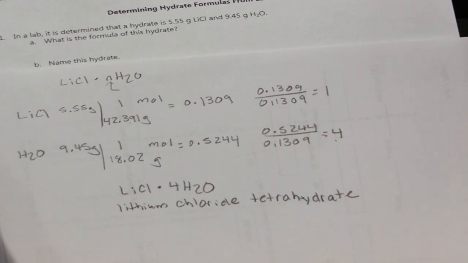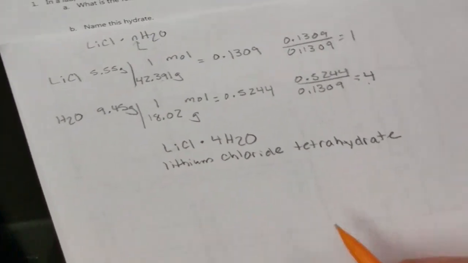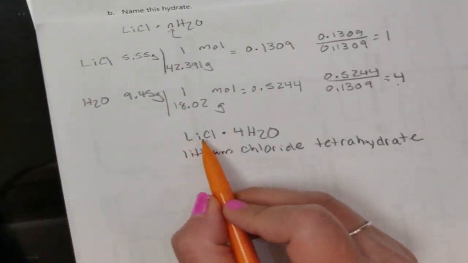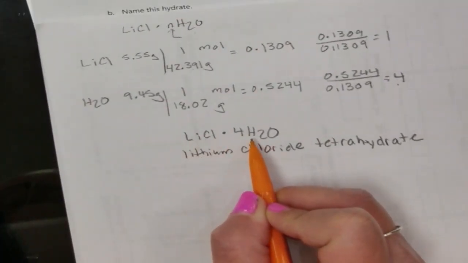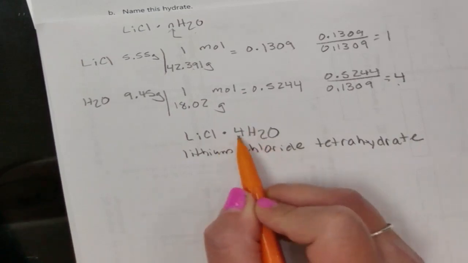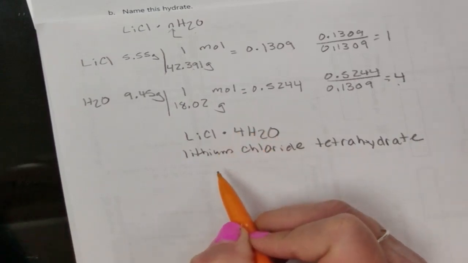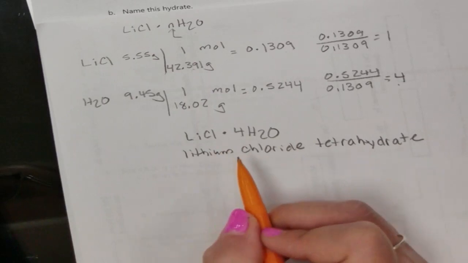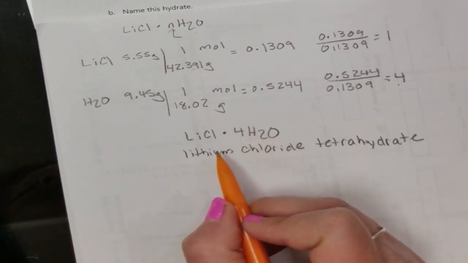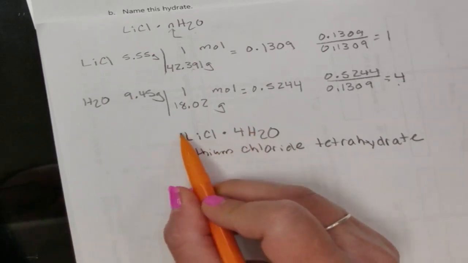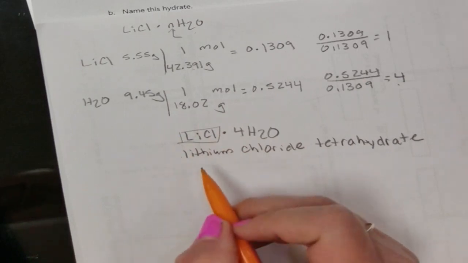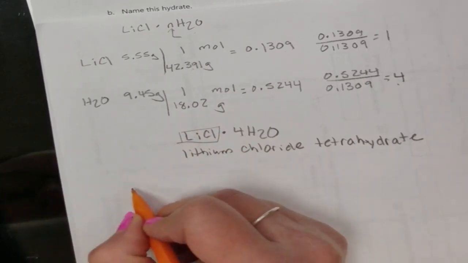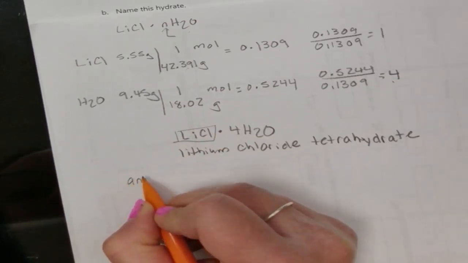Now, let's do a couple of vocabulary terms here because we are going to see these. All right, if I was to take lithium chloride and I was to heat it up, this water would leave, because when I heat this water, it's going to become gaseous water and leave. And I would end up with just the LiCl. We call that an anhydrous salt.